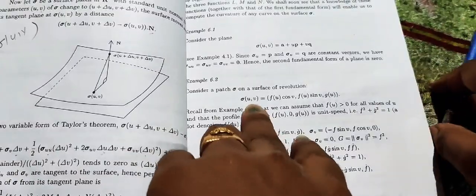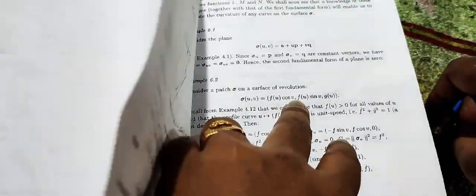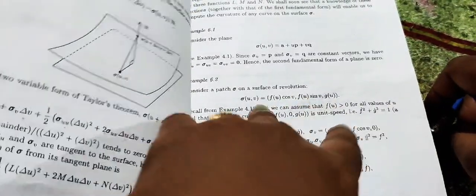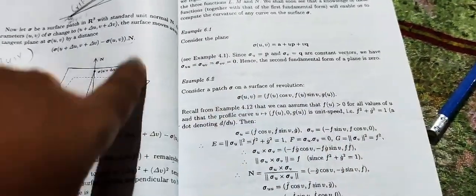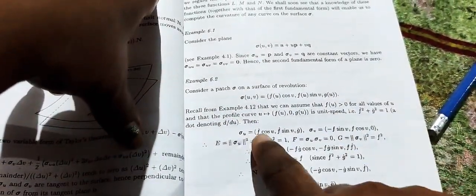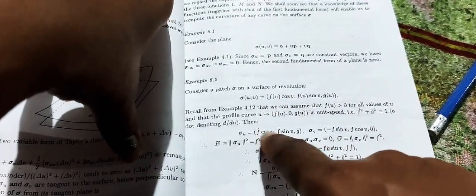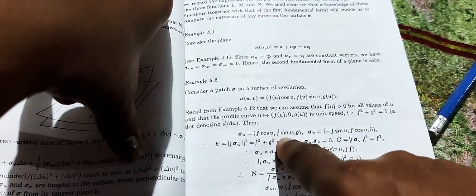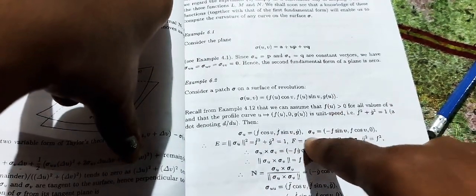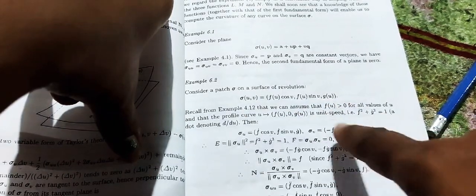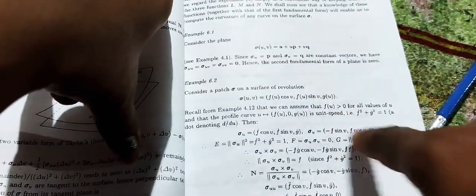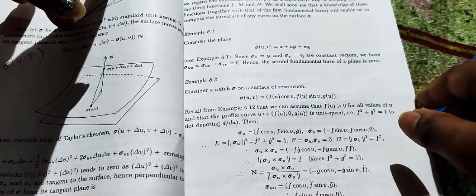So next, sigma uv is equal to f of u cos v, f of u sin v, g of u. So first we find sigma with respect to u. So sigma u is f dot cos v. Okay, cos v is a constant and derivative of f is f dot. So f dot cos v, f dot sin v, g dot. Okay, sigma v is minus f sin v, f cos v, 0.